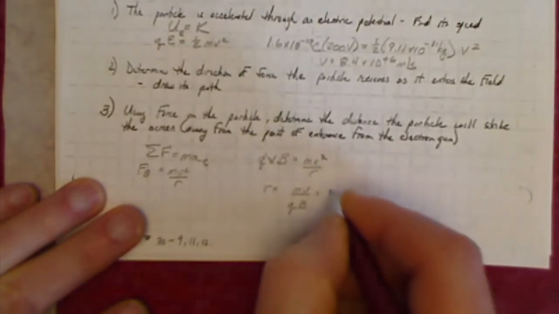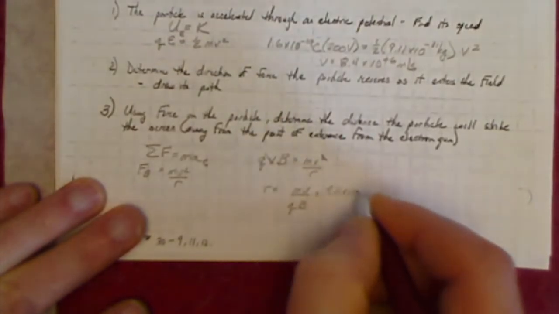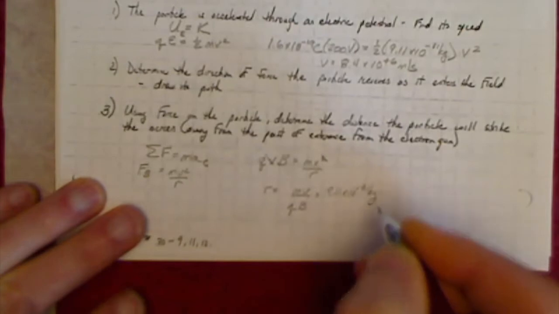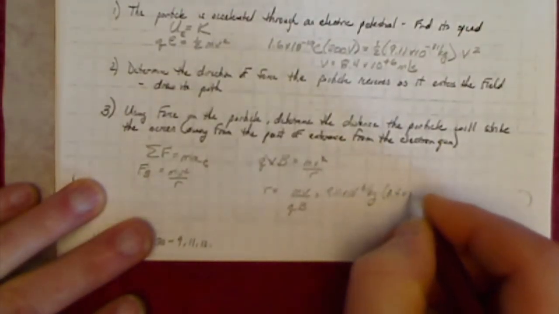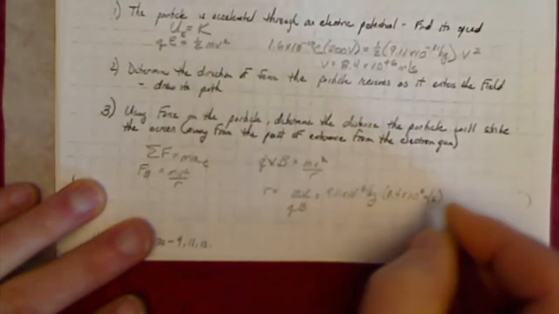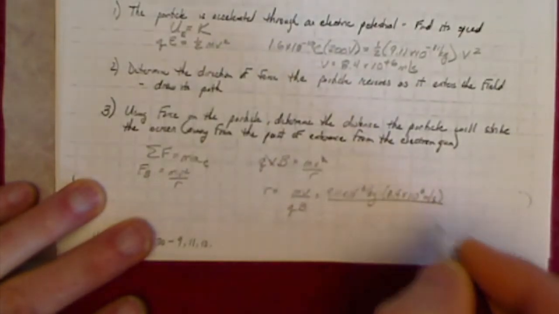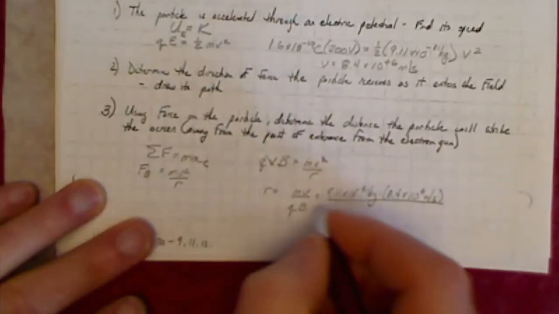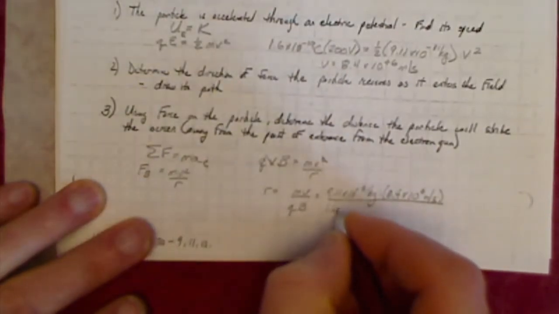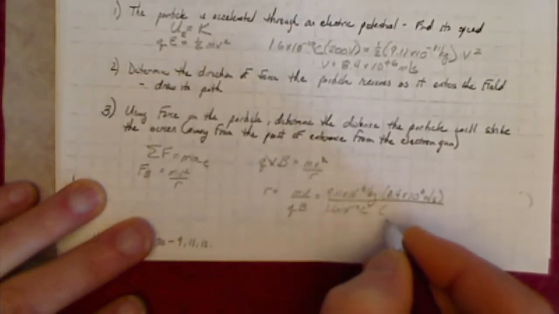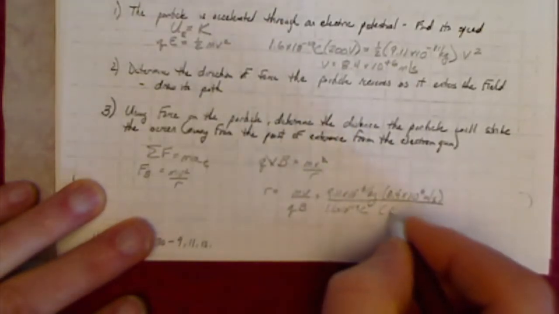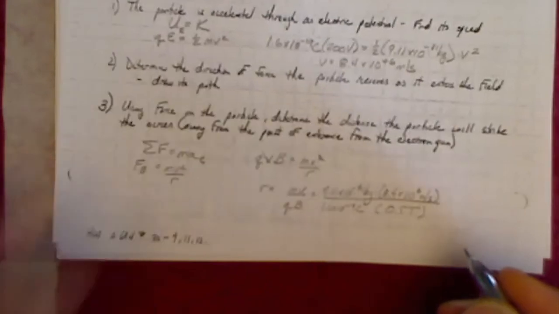We know the mass, 9.11 times 10 to the negative 31st kilograms. We know the velocity. We solved it up before. It's 8.4 times 10 to the 6th meters per second. We know how strong the charge is. It's got a magnitude of 1.6 times 10 to the negative 19th coulombs. It's an elementary charge. And the magnetic field strength that we're going to be going through, it's written up above, 0.5 teslas. All right. And we'll crunch that through.